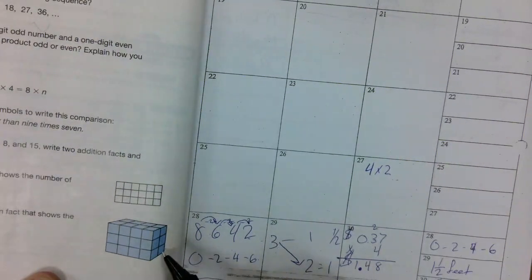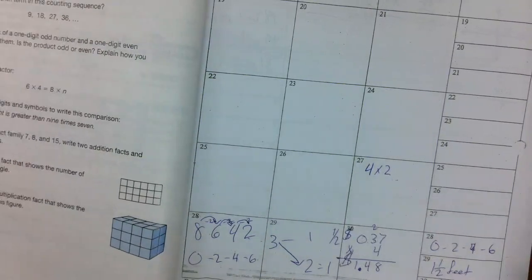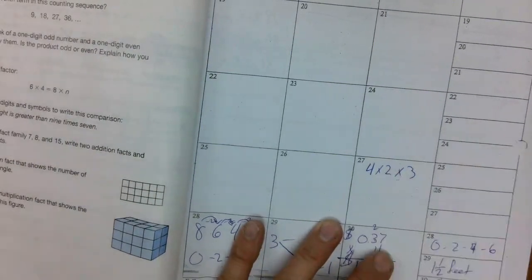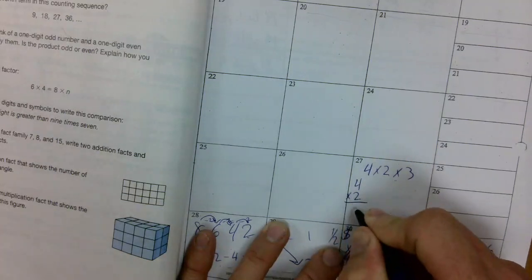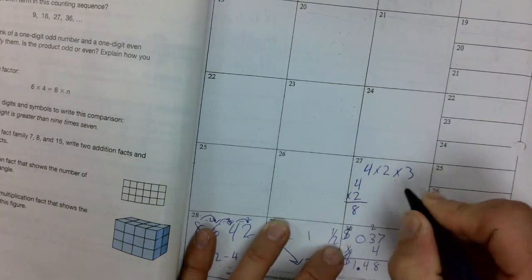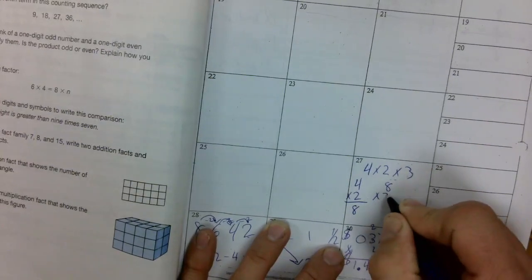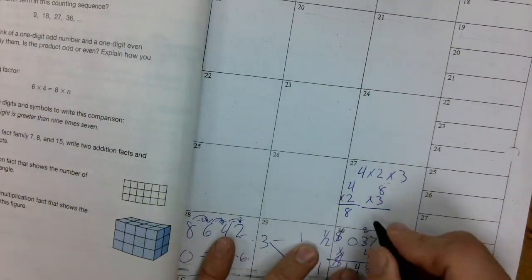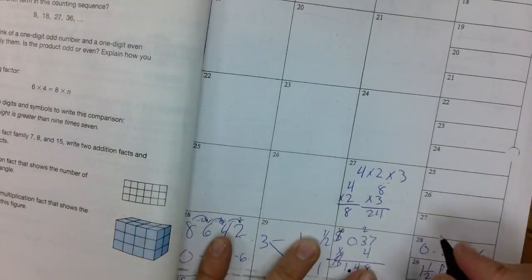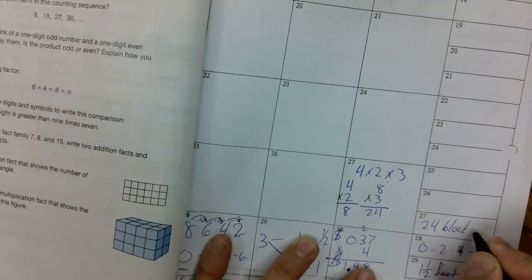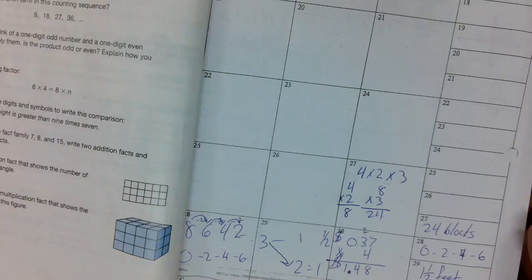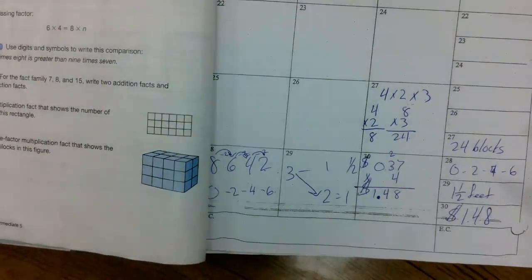And count them going up. The height is up. 1, 2, 3. 4 times 2 times 3. Two-step problem. 4 times 2 is 8. And then take 8 times the last number. 8 times 3 equals 24. 24 what? 24 blocks. Make sure you have all of your problems that are word problems with labels.